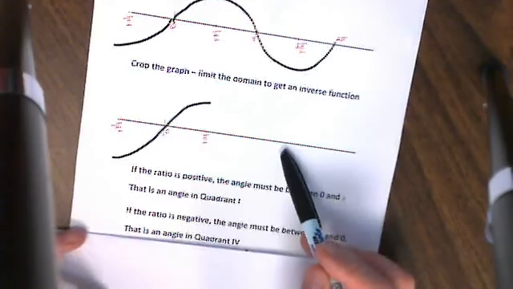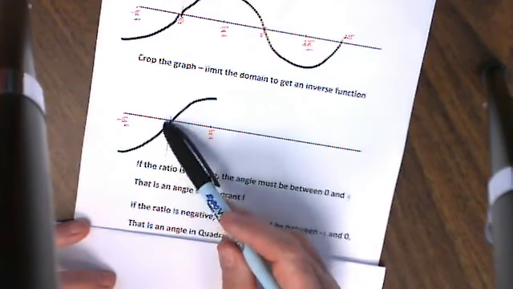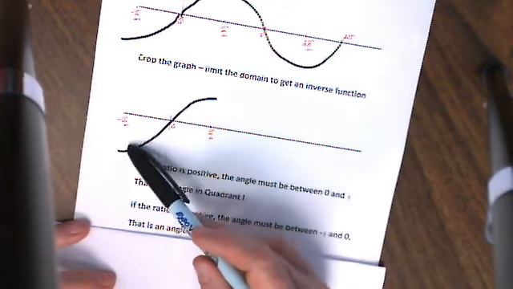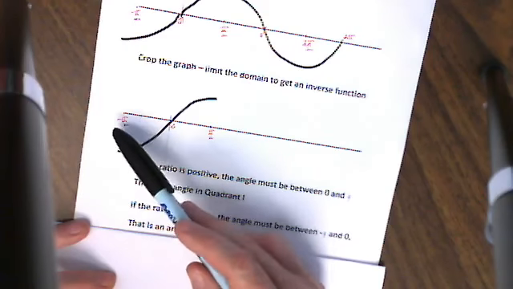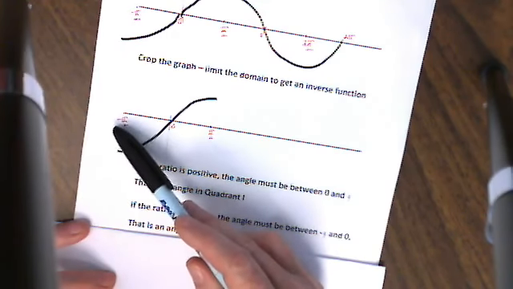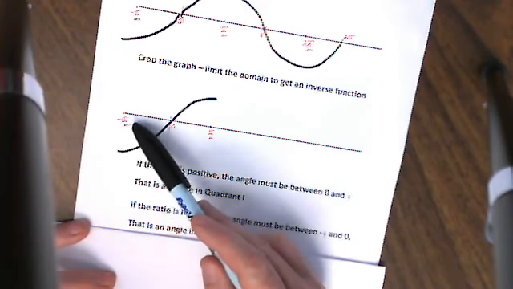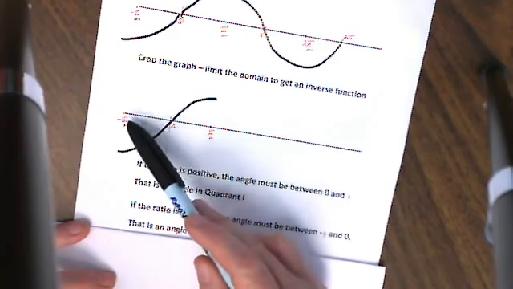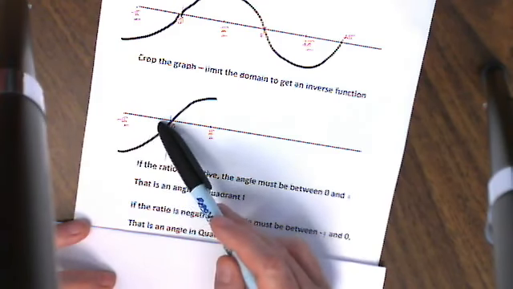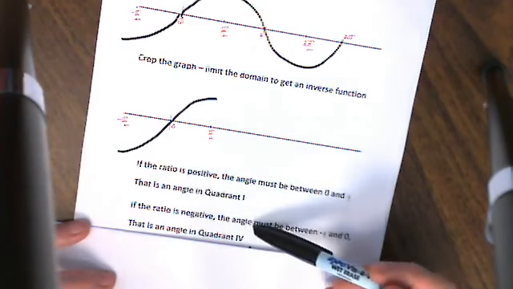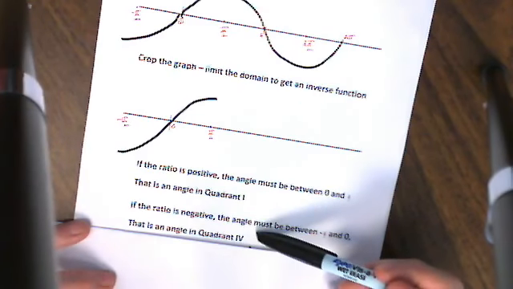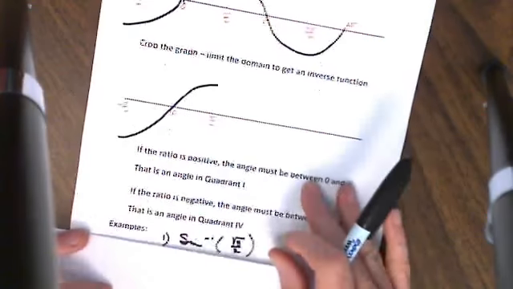If the ratio is negative, and you can see here I'm producing negative ratios, then the angle that produces those ratios is an angle between minus pi over 2 and 0. And we get these negative angles when we proceed to go clockwise. So I say that if the ratio is negative, the angle must be between minus pi over 2 and 0, an angle in quadrant 4.